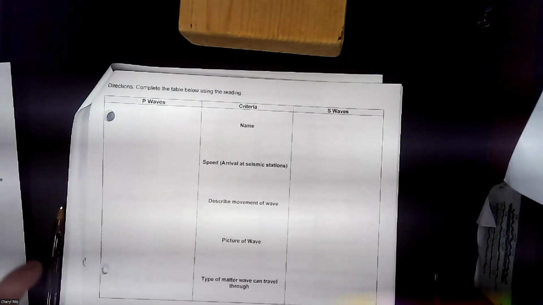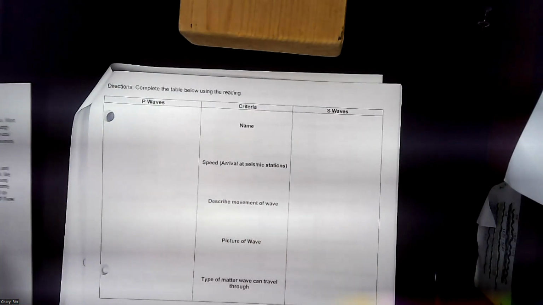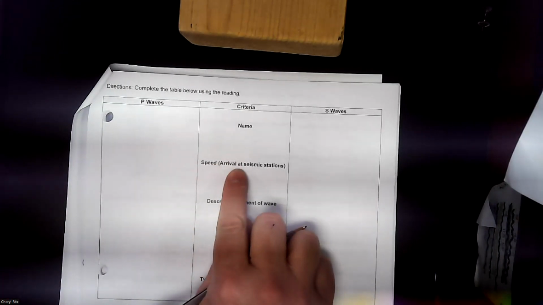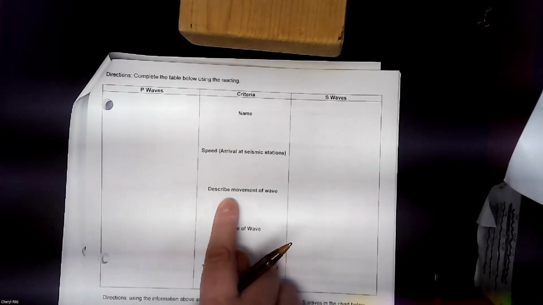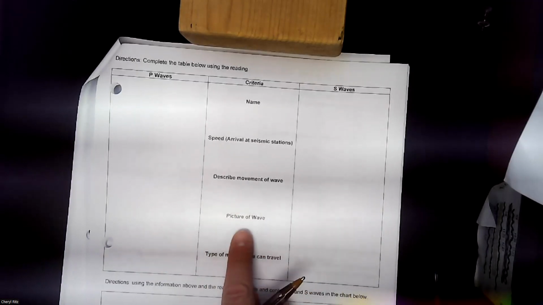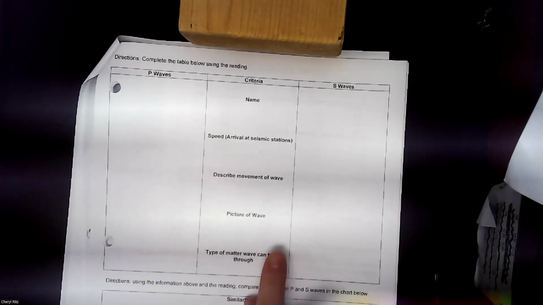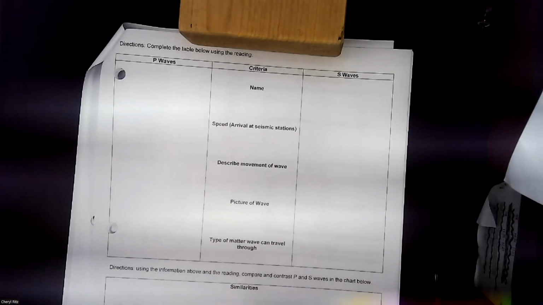When I ask for speed, I'm actually asking for two things: whether they're slow or fast, and when they arrive at the seismic station, whether it's first, second, third, or 10th. Describe the movement. In the reading, it tells you what the movement will look like. And a picture of the wave, we're going to do that part together. And type of matter. Do you guys remember what it means by type of matter?